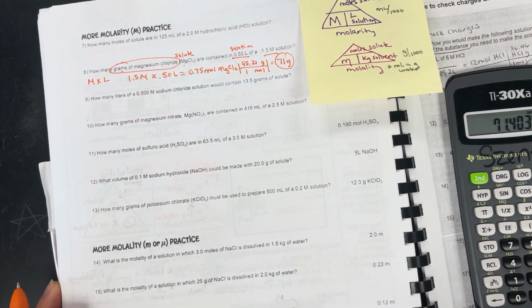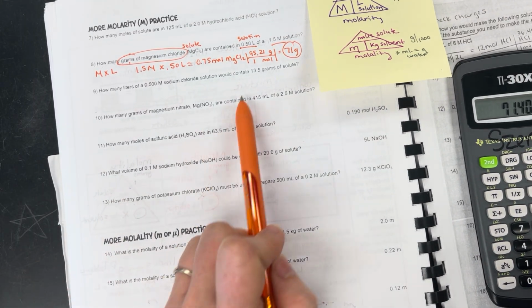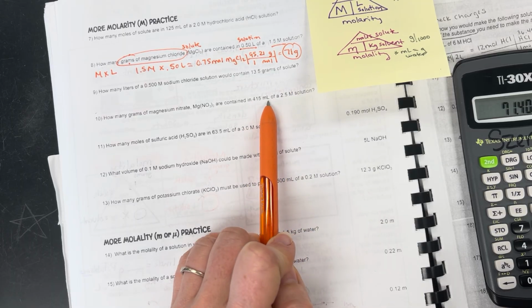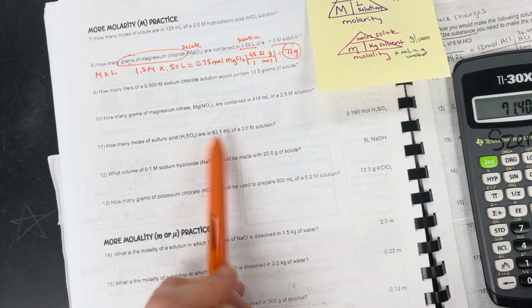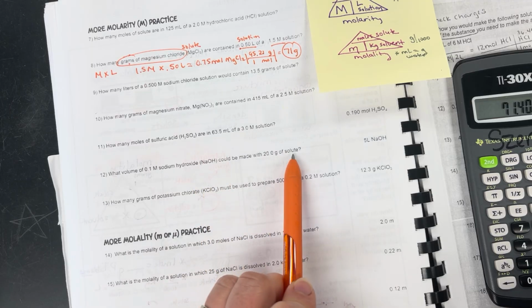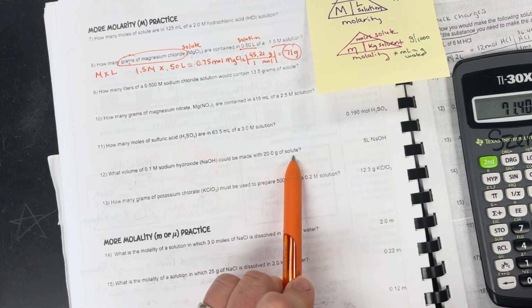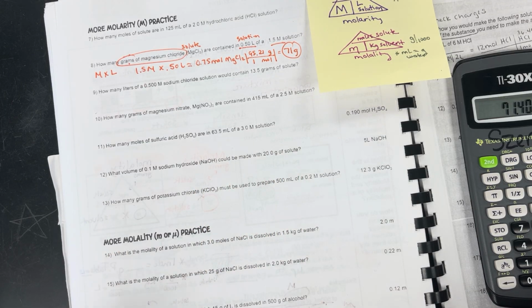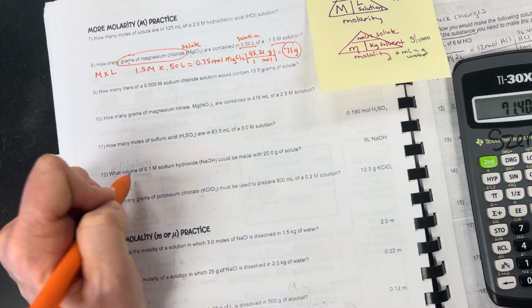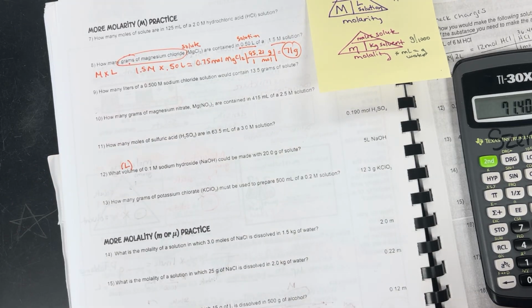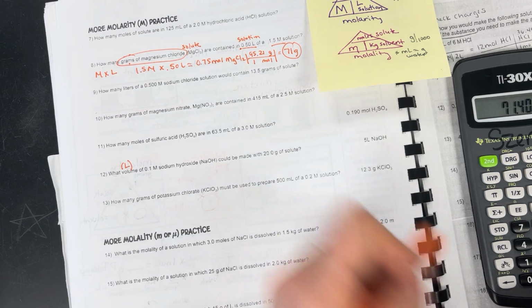Okay, just a couple of notes as you go through here. Remember that milliliters is going to have to be converted to liters by dividing by 1,000. And if they ask us for grams of solute, we have to turn this into moles. Volume is liters, okay? And we've got an answer key over here on the side.